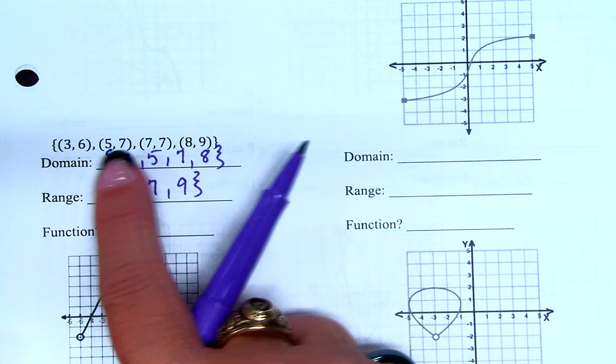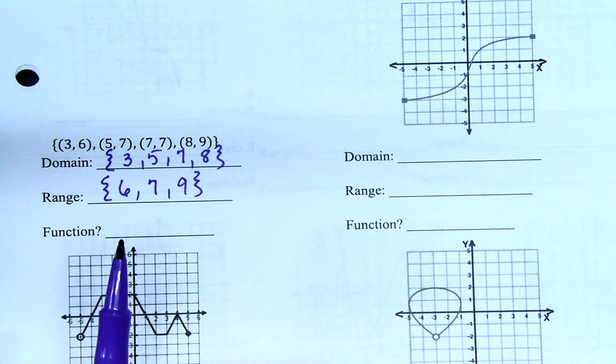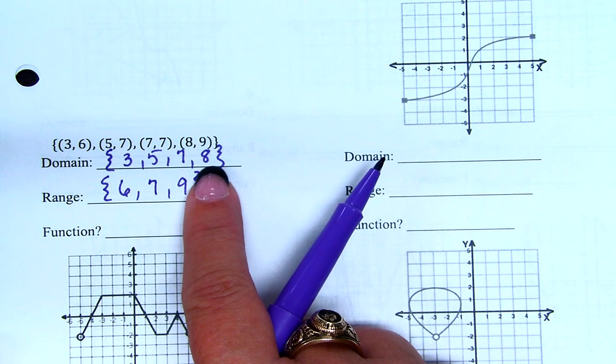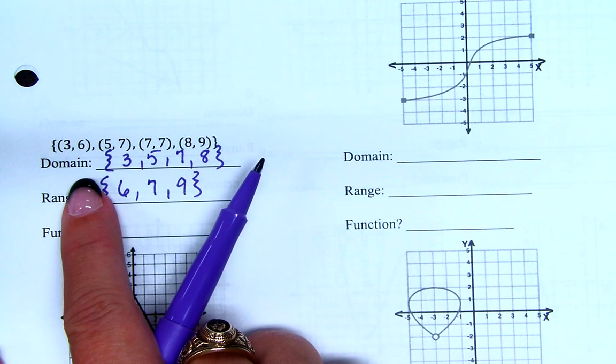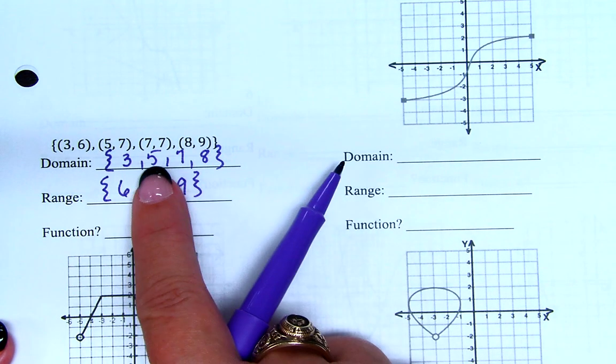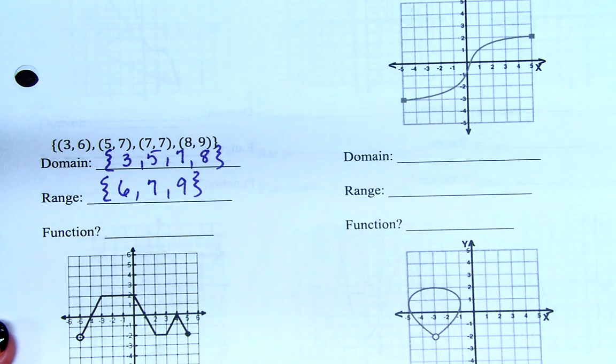But what if this 5 right here was actually a -5? Would I still write 3, -5, 7, 8? Because I have to write them how? Yeah, least to greatest, right? So it would be -5, 3, 7, 8, even though it's in a different order in the points.